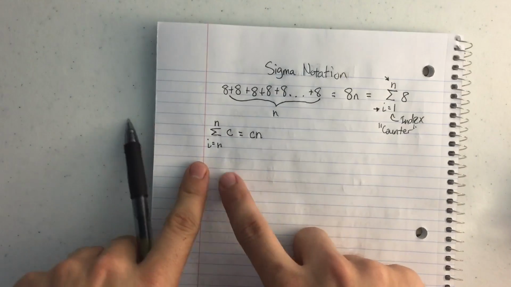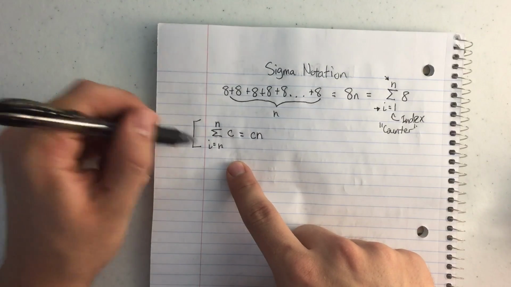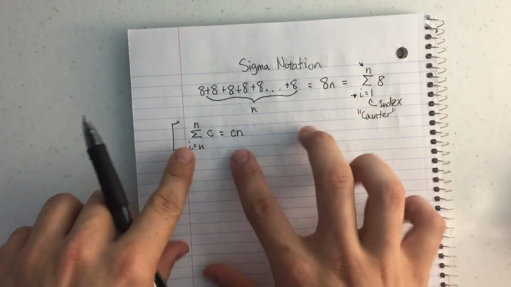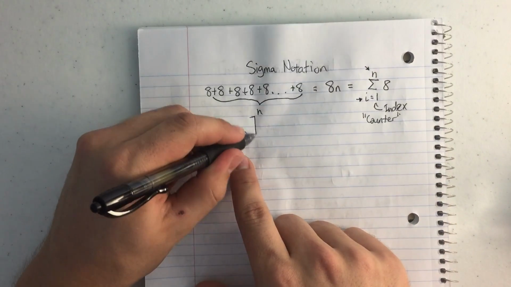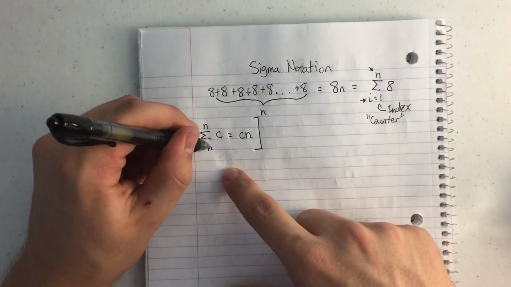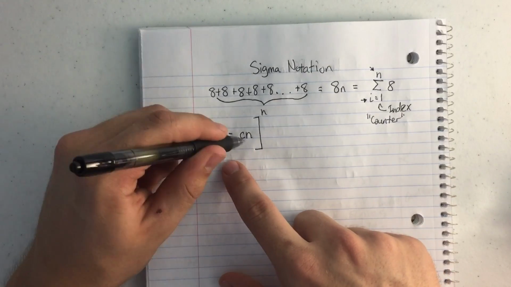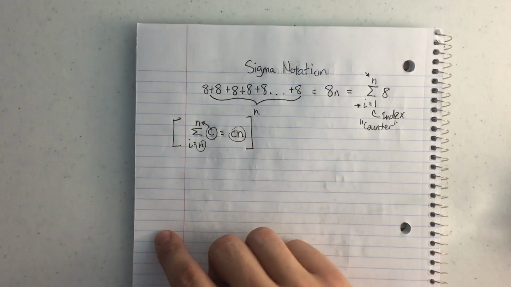So that's the first little rule to set up. This one's really simple, but as we get into more complex things, this is the first rule to abide by, and basically all it's saying is when we have a number and we're adding it up a number of times, it's just the number times the ending number. I hope that was helpful.